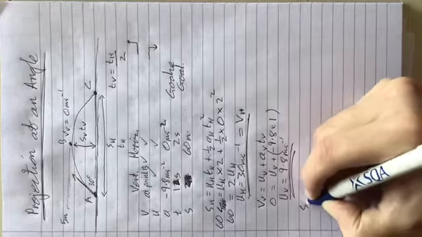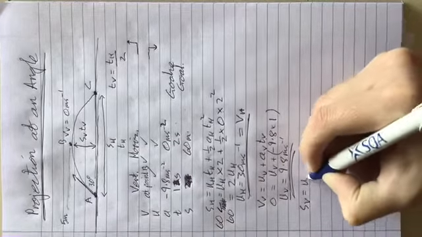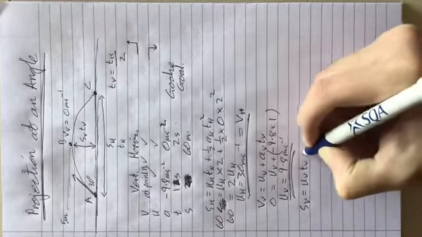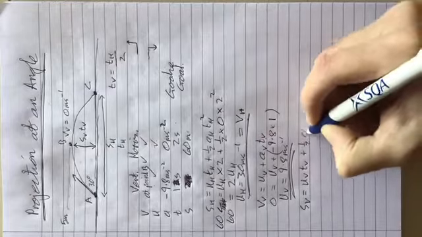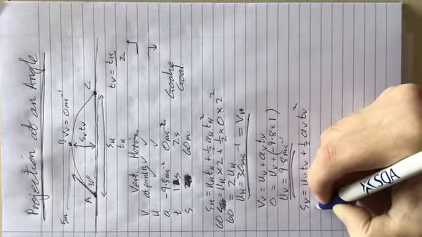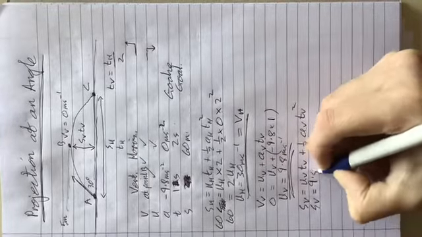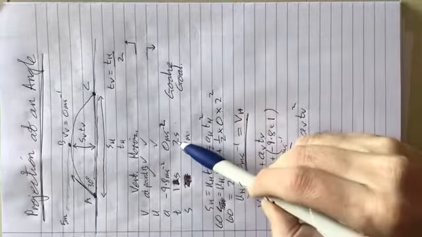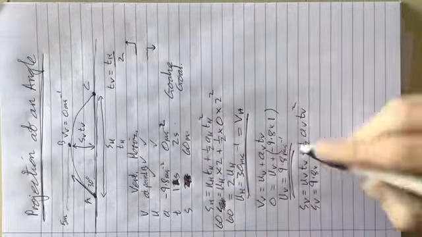So, vertical displacement, SV equals UV TV plus a half AV TV squared. UV, we worked out just there, was 9.8. And we worked out that vertical time was 1 second because it was half of the horizontal time, which was 2 seconds.